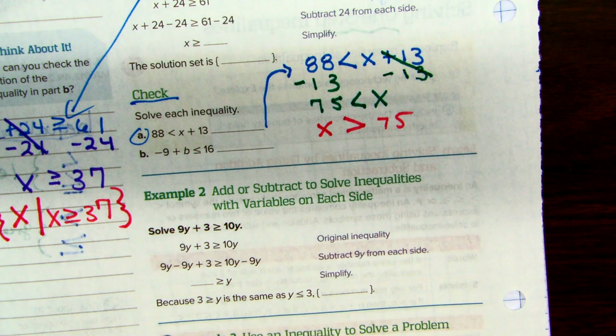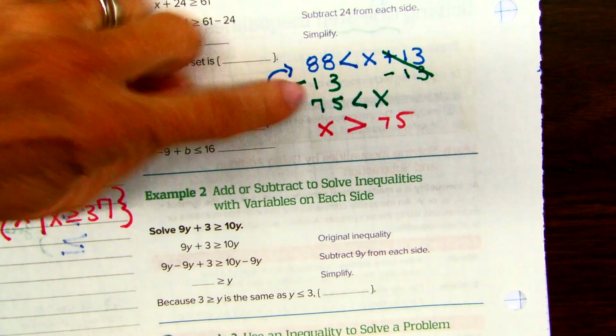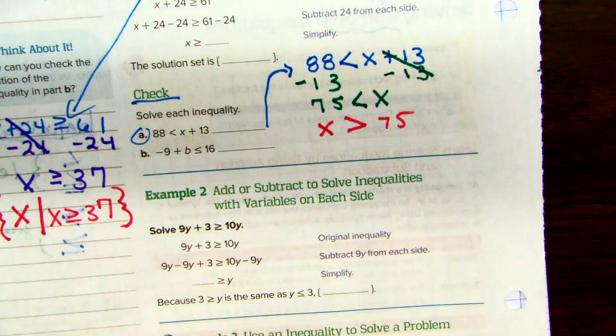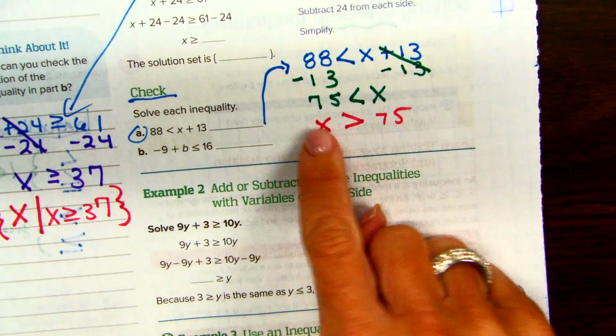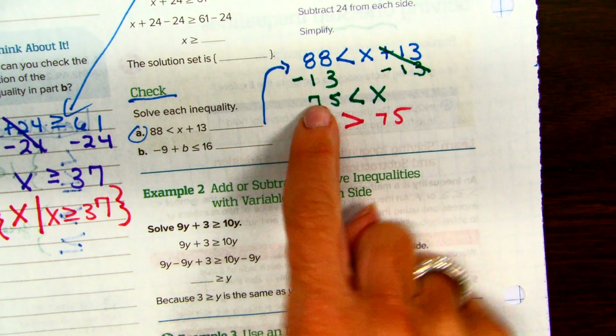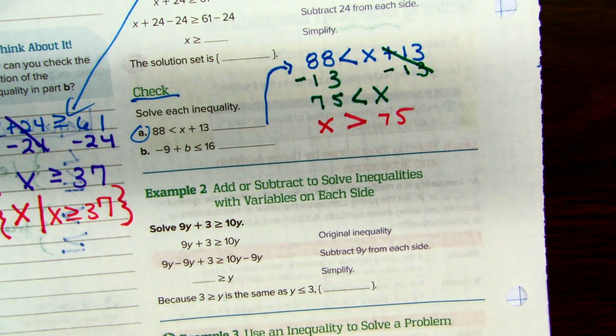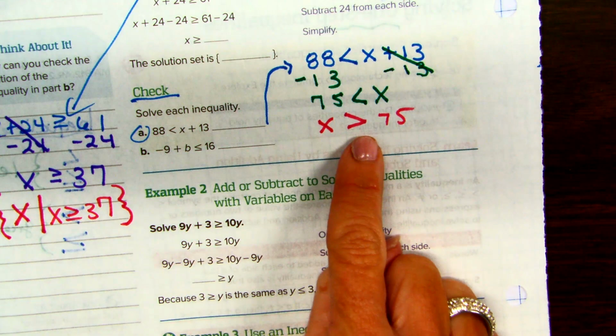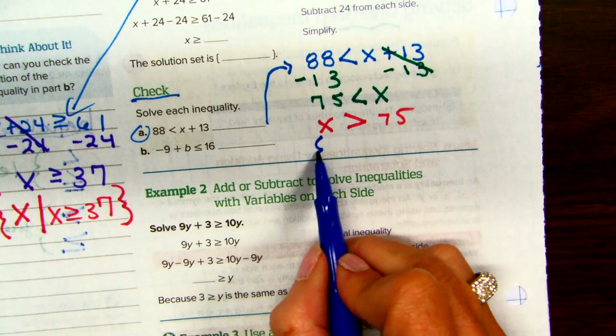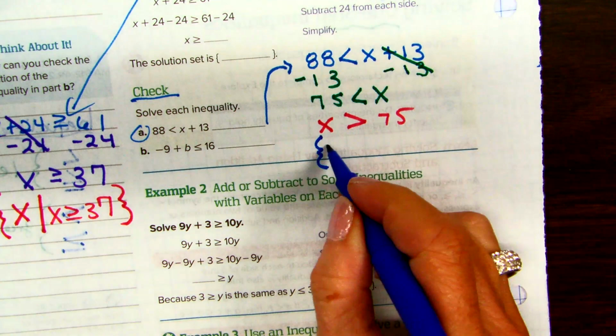Go back to the alligator. The alligator should still be eating what he wants to eat. In the green line, he's eating the x. In the red line, he's still eating the x. That's how it should be. Or think of it as pointing to the 75 in the green, still should be pointing to the 75. That is what you would write as your answer in set builder notation.